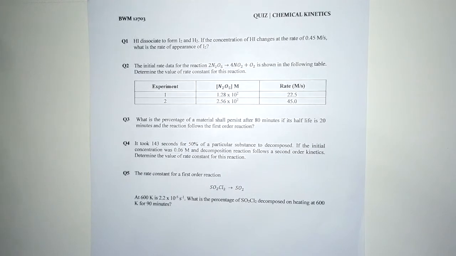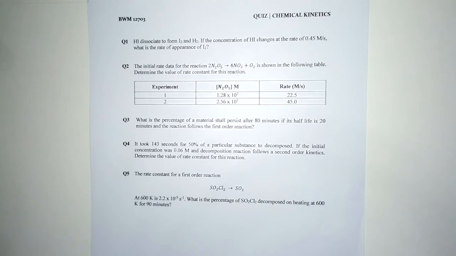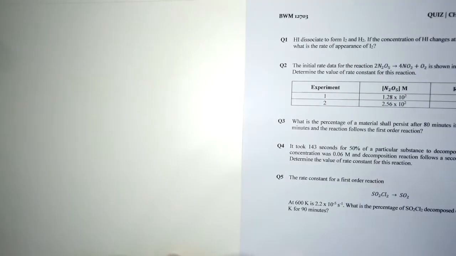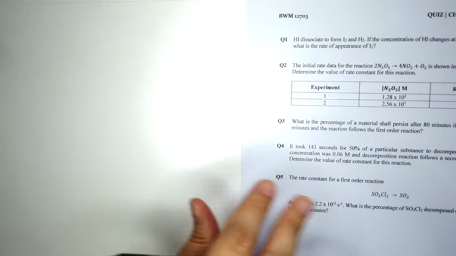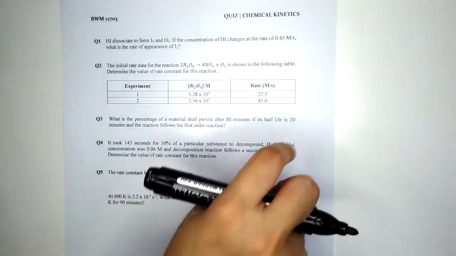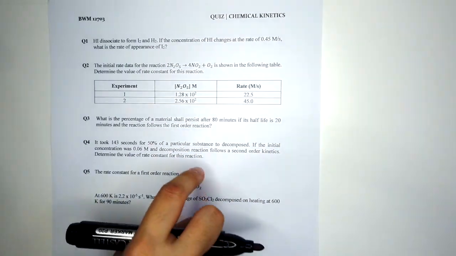Question number 3. What is the percentage of the material that shall persist after 80 minutes if its half-life is 20 minutes and the reaction follows the first order reaction? So for this kind of question, the first thing that you need to do is find the value of K, which is the rate constant. But since this one is following the first order reaction, we are going to use the value that is given to you in the question.